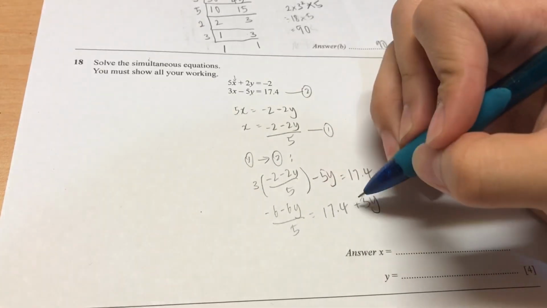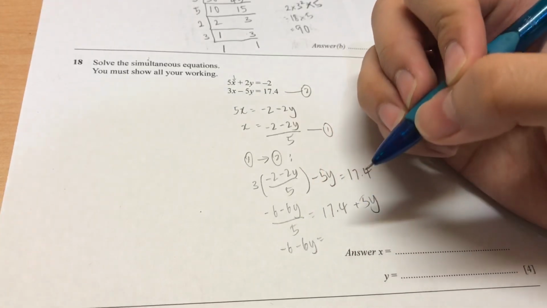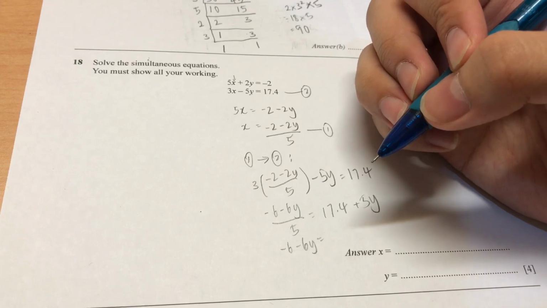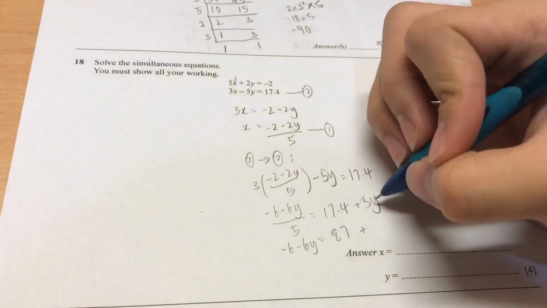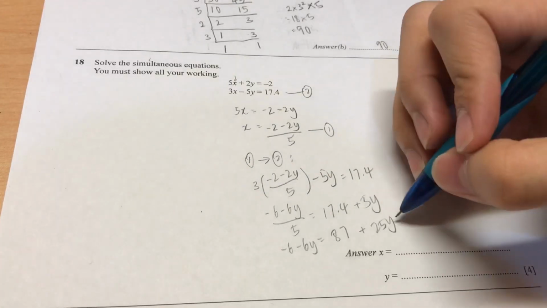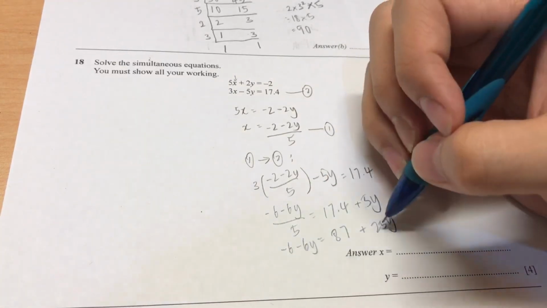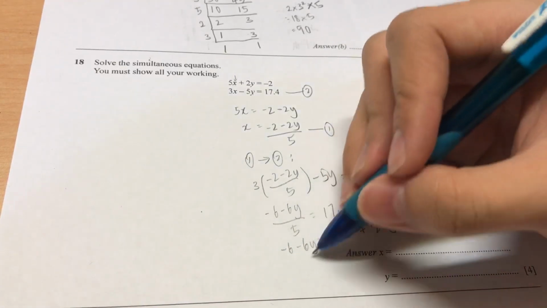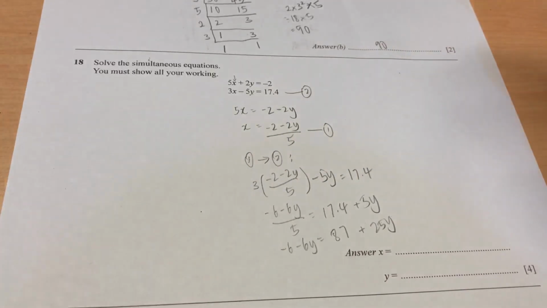Then this I'm going to multiply out. So minus 6y is equals to 17.4 multiplied by 5 will be 87, and 5 times 5 will be 25y. So you can see this 25y and this minus 6y. Which one is bigger? This one is bigger, right? So I'm going to move this to here as my aim in this case is to find the y.